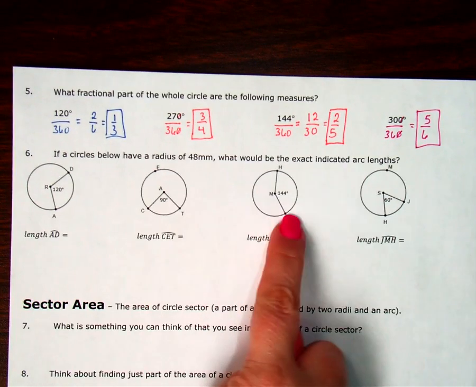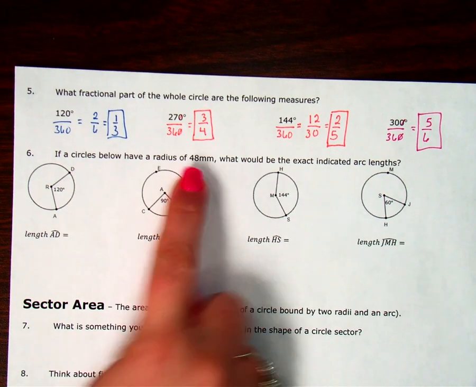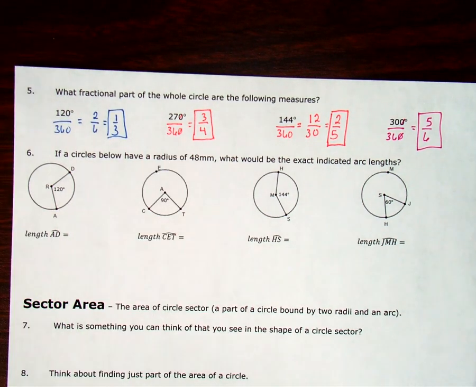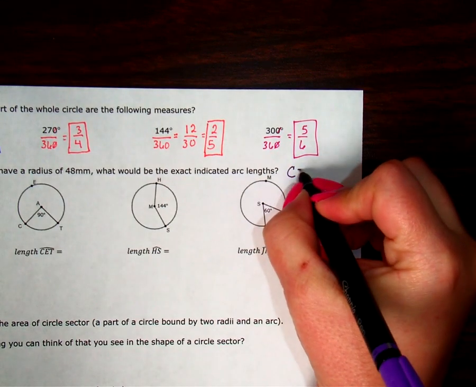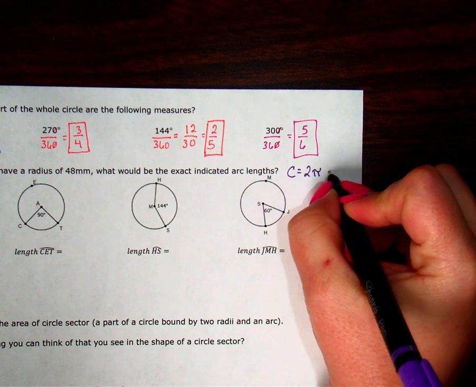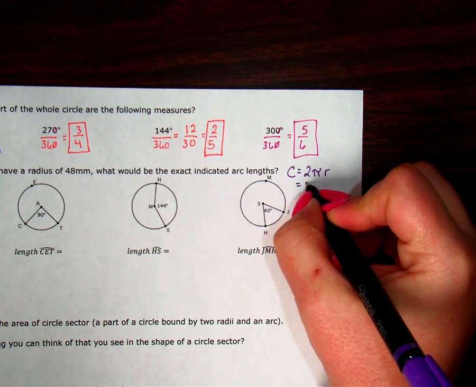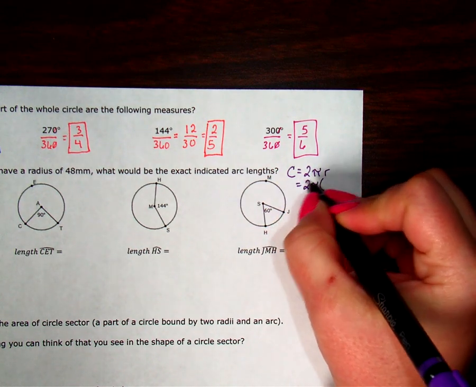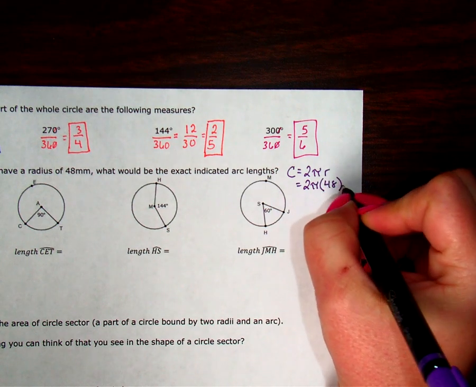Which means all of these, since they all have the same radius, they're all going to have the same circumference. So let's figure out, well, what are those circumferences? Okay, so I'm going to figure out what the circumference of these circles are. 2 pi r. My circumference is 2 times pi times the radius, which is 48.